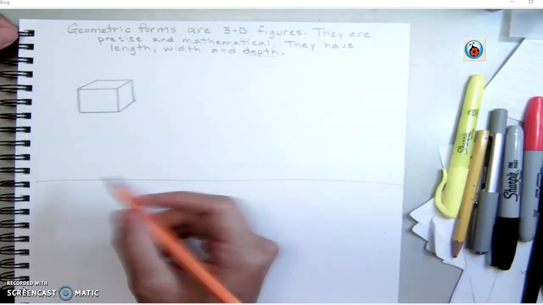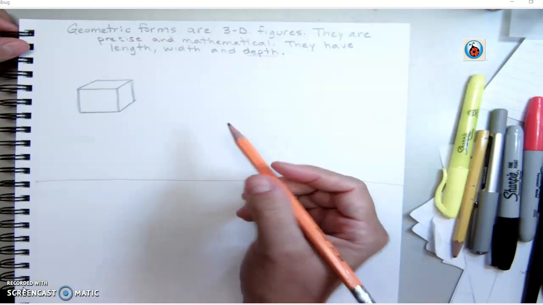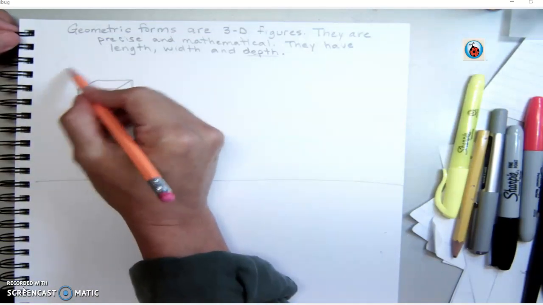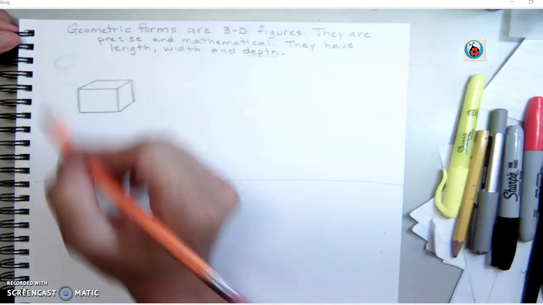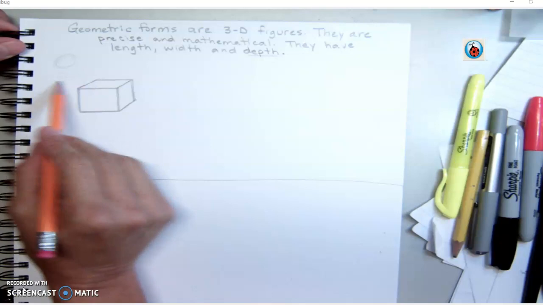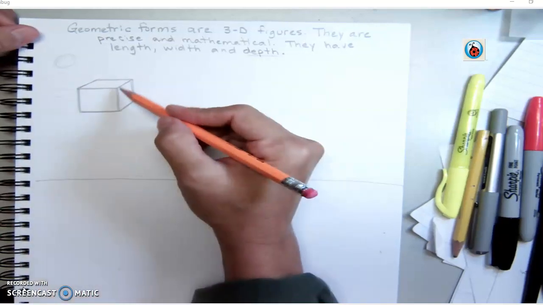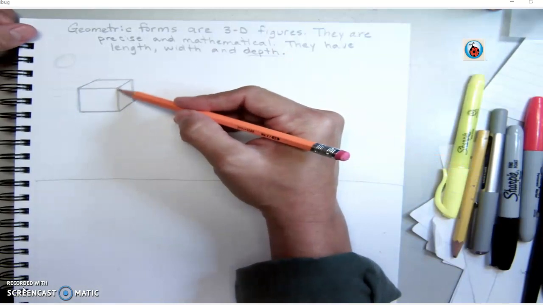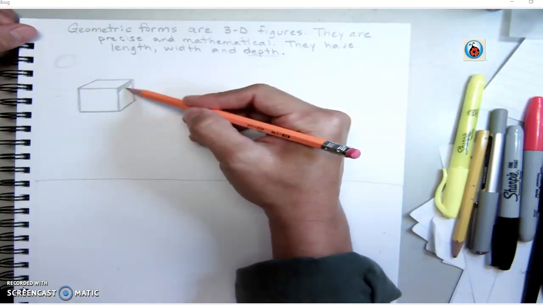Okay. Once we do that, we're going to create a light source. So let's say that there's a light on this side of your work. That means the light's going to be coming from this side over. Okay, so the opposite side will be the dark side. So with your pencil, we're going to go ahead and shade this side kind of dark.